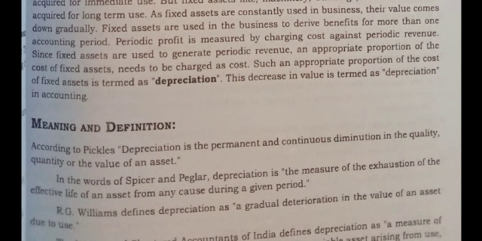So what is the reason? The reason is that when you are using any fixed asset, the quality of that product will decrease. So for that reason, the organization or the accountant uses this type of accounting practice towards these fixed assets.